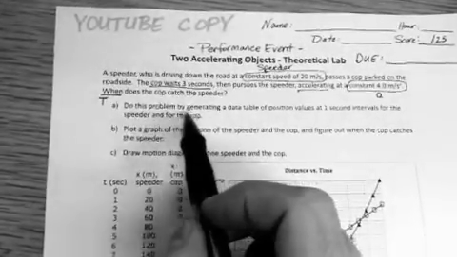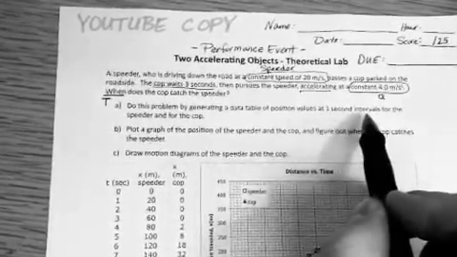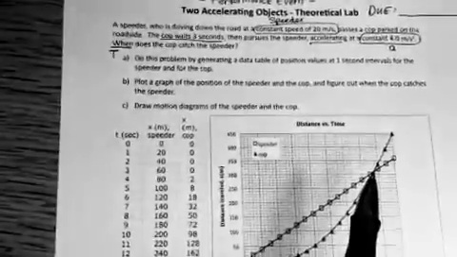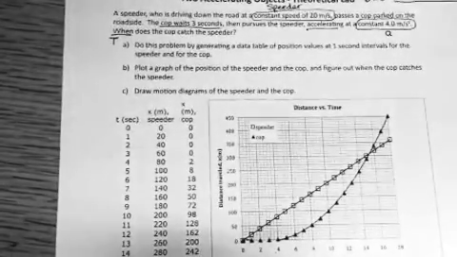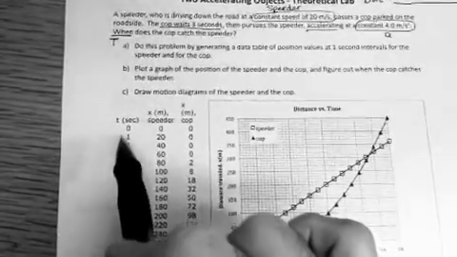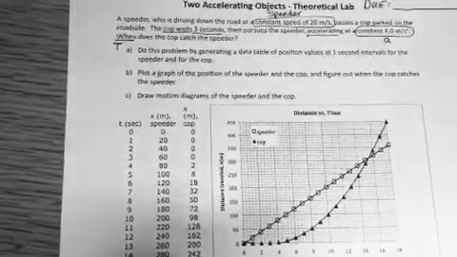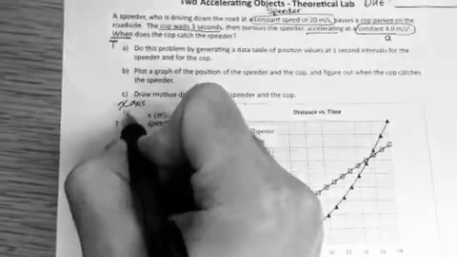Alright, do this problem by generating a data table of position values at 1 second intervals for the speeder and the cop. So let's look at that first. Again, this one's just an example. Here's our data table. There are 3 columns. The first column is the time column. If it's in the first column, it's going to be the horizontal axis on the graph. So this is what would go on the x-axis. That's your independent variable.